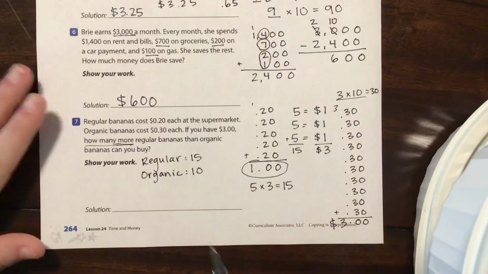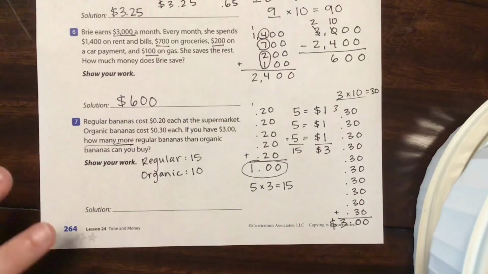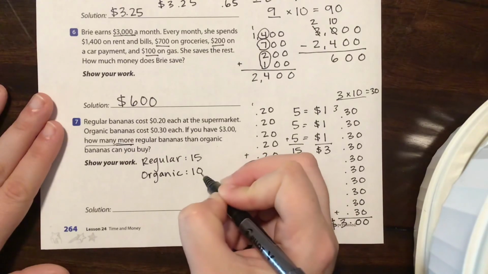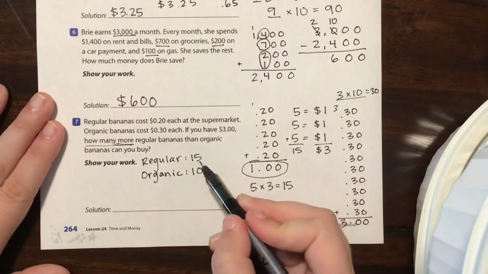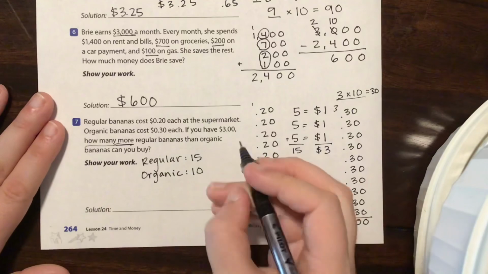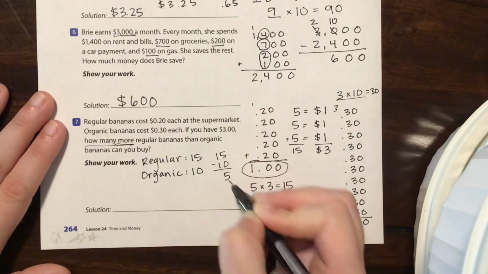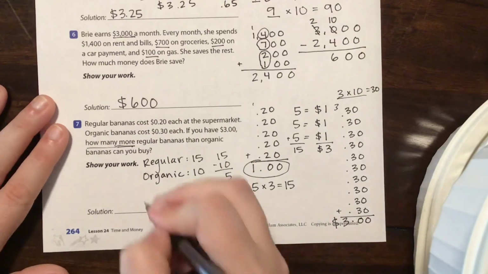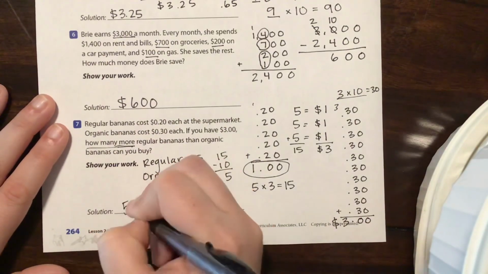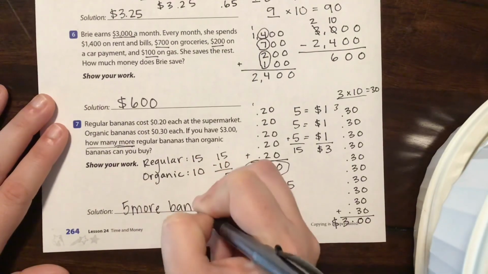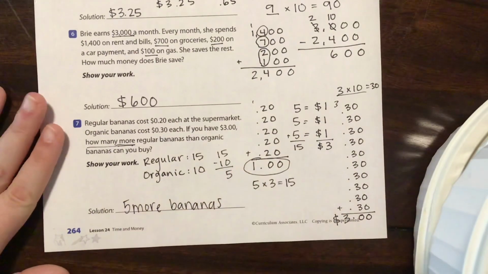So now, how many more tells us that we need to subtract these two amounts. Regular was 15, organic is 10. So how many more is 15 than 10? You may be able to do that mentally. If not, if you just subtract those two, the difference is 5. So you could purchase 5 more regular bananas than organic bananas.